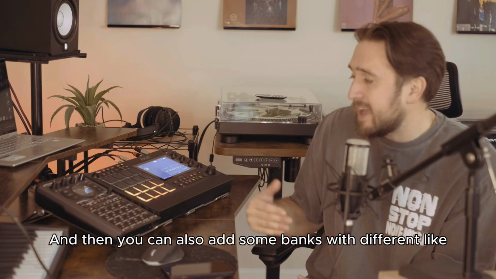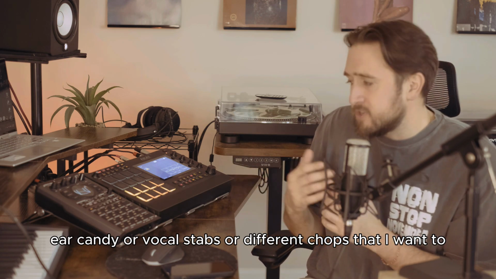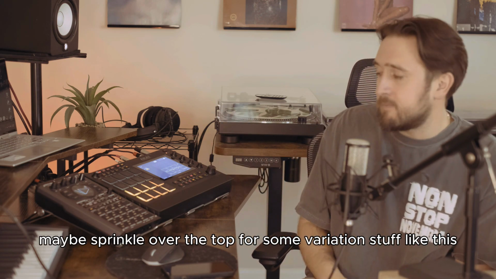And then you can also add some banks with different ear candy or vocal stabs or different chops that I want to maybe sprinkle over the top for some variation.